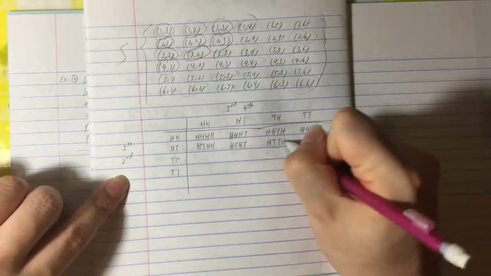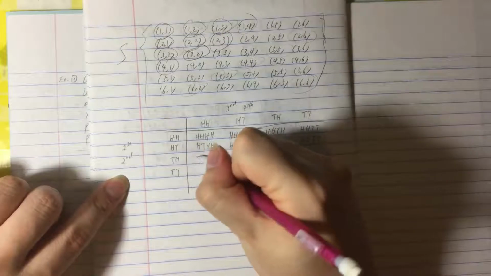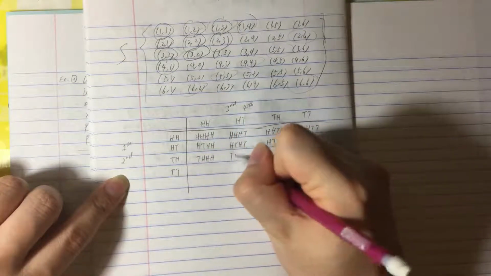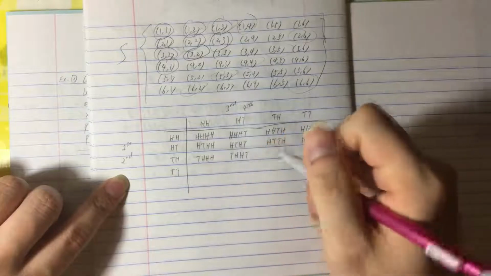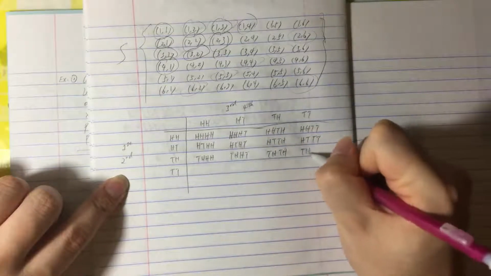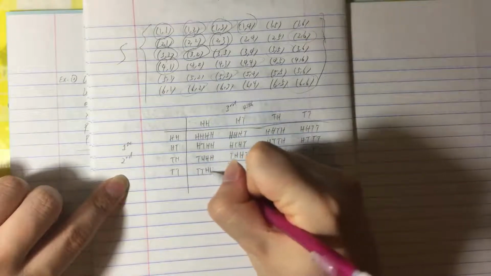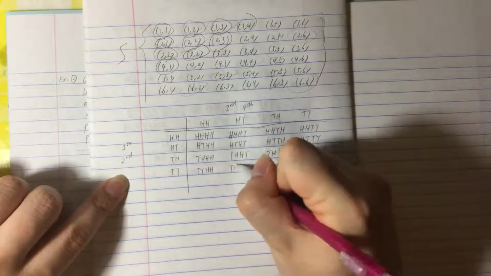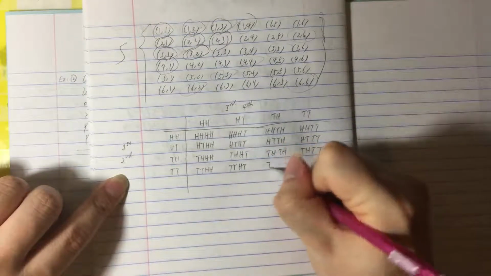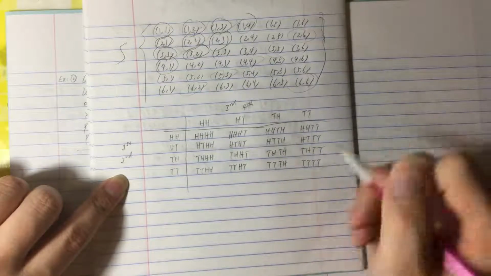Head tail tail head. Head tail tail tail. Tail head head head. Tail head head tail. Tail head tail head. Tail head tail tail. Tail tail head head. Tail tail head tail. Tail tail tail head. Tail tail tail tail.